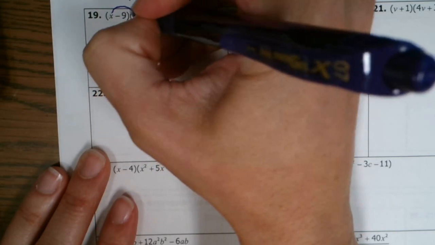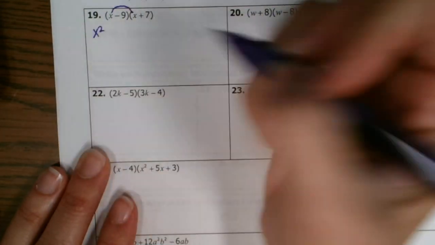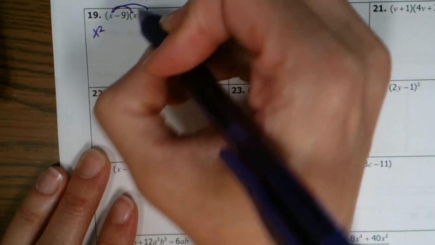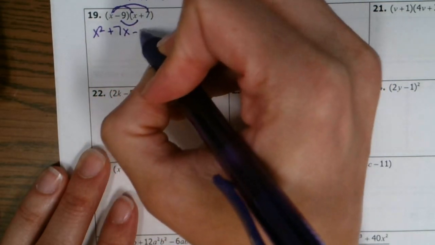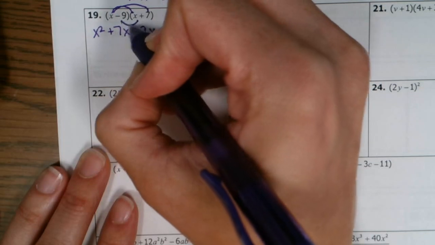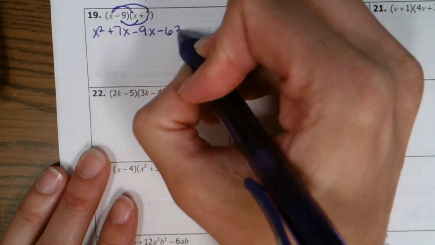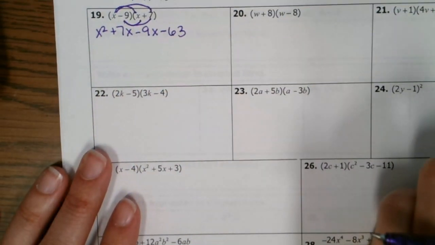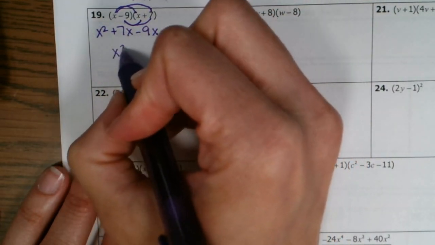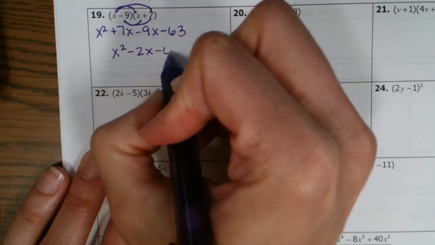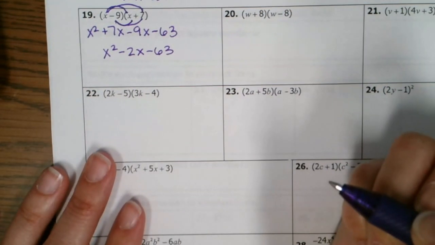So we do first times first, which gives us x squared. Outer times outer gives us 7x. Inner times inner gives me negative 9x. And last times last gives me negative 63. And then I have to look for like terms. I've got these like terms in the middle. When I put those together, I get minus 2x.